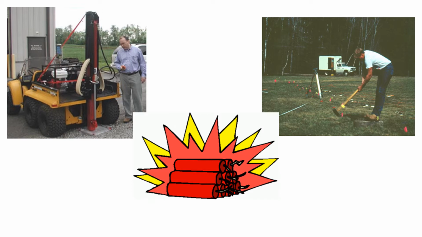On a smaller scale, if you're trying to get at the more superficial units, you can just use a sledgehammer and a large plate and then the phone array around it. And if you want to go really deep, you can use explosives like dynamite or a shotgun pellet, shooting it into the ground and waiting for the seismic signal.